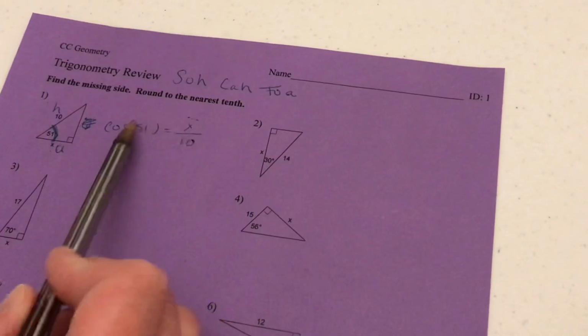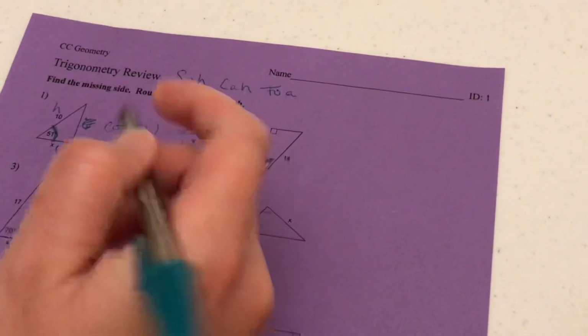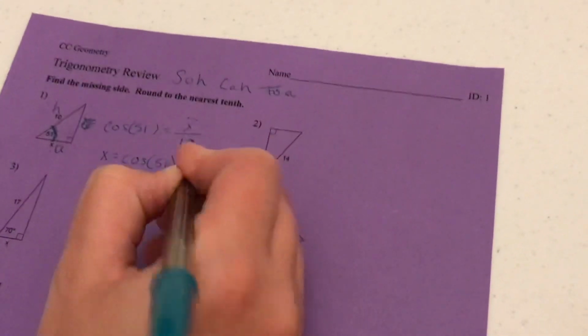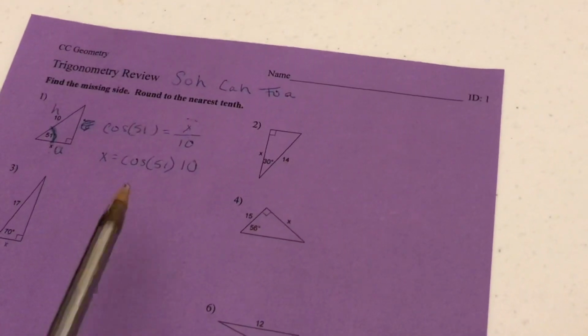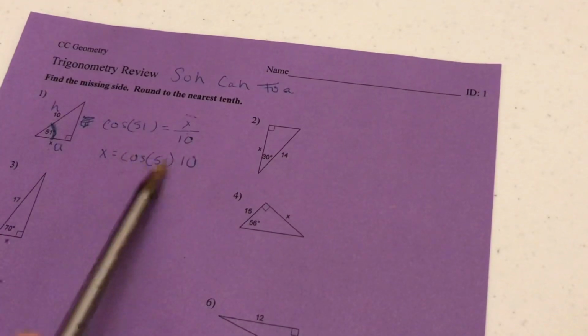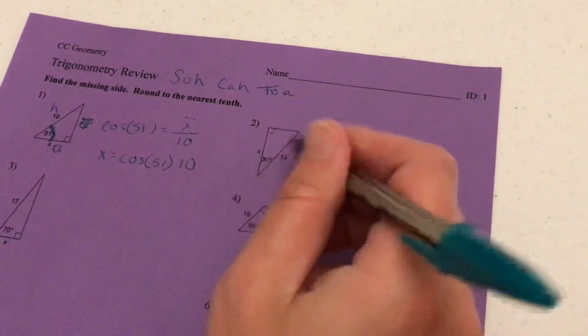Because x is on the top, remember this is where we will multiply. So x will equal cosine of 51 times 10. And that's going to be something that you type into your calculator in the classroom. But as a reminder, it's the trig button, and you would type it in just like this. Moving on to the next example.